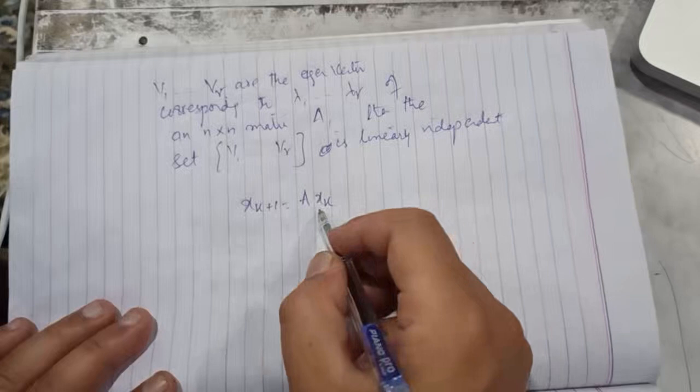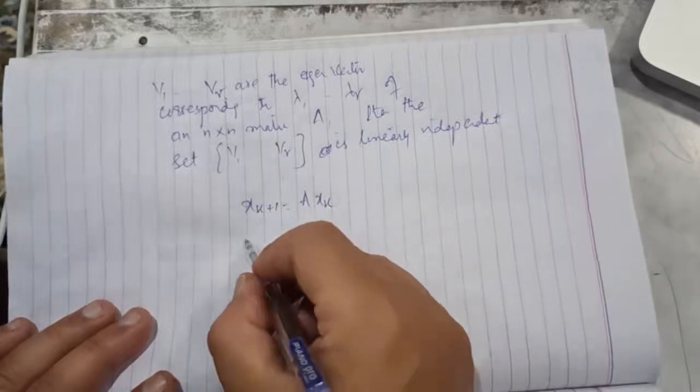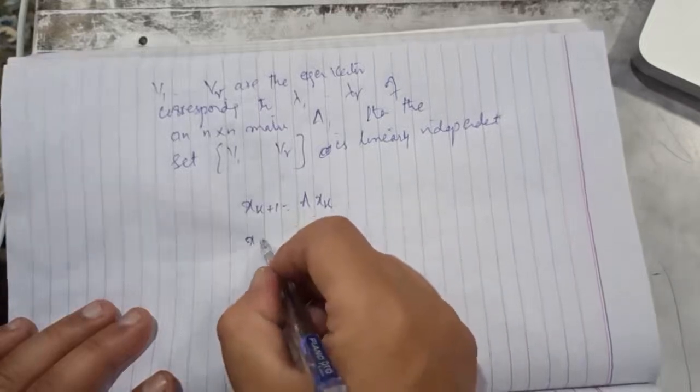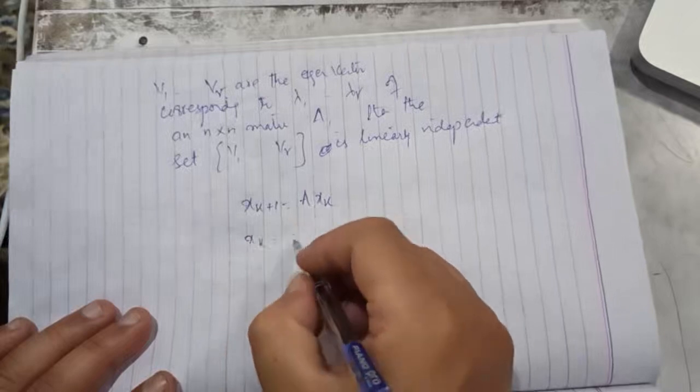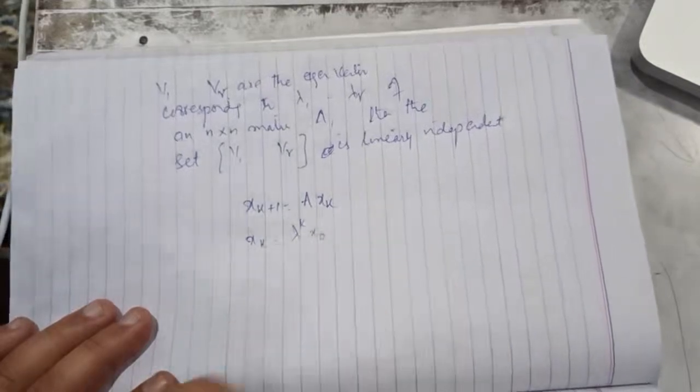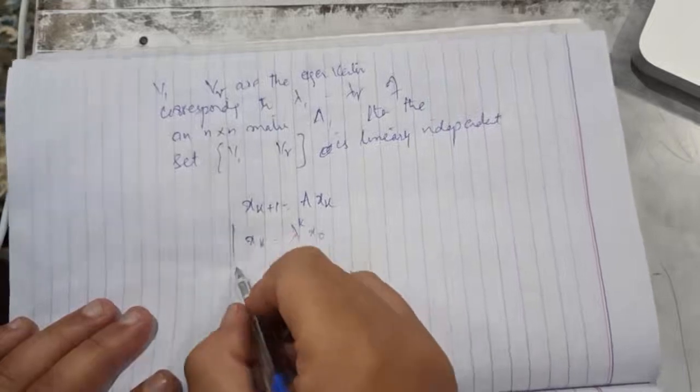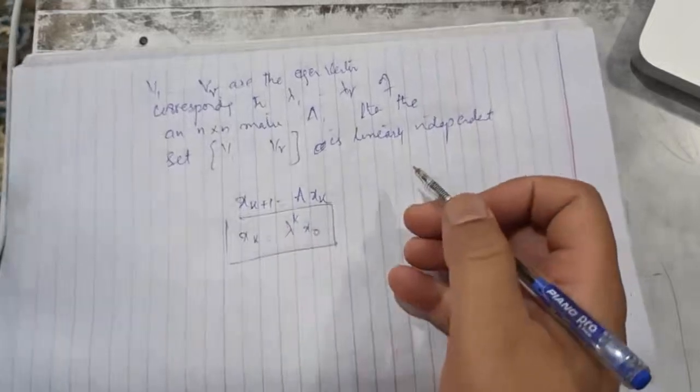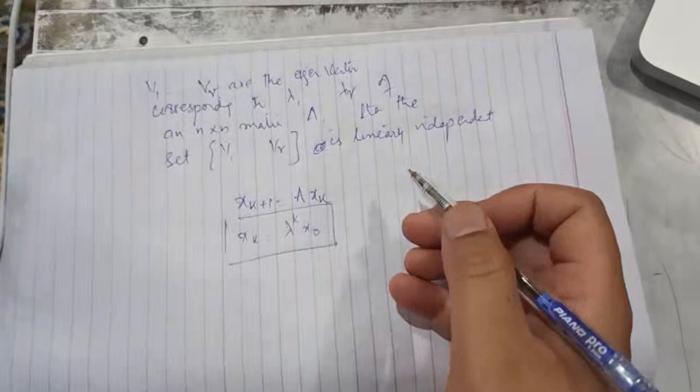So if I start from x naught, I can say that x of k is nothing but lambda to the power k times x naught, right?